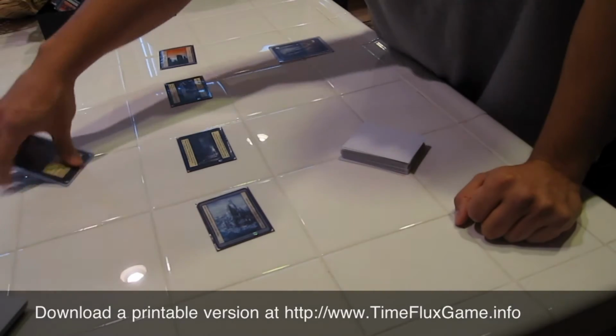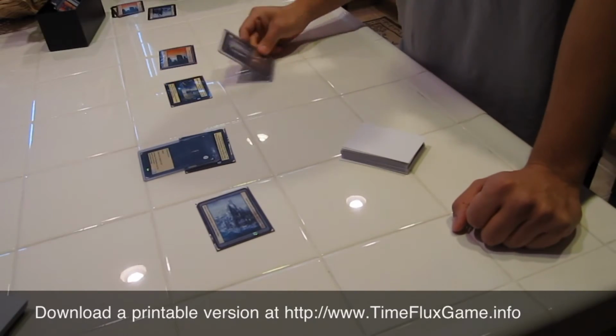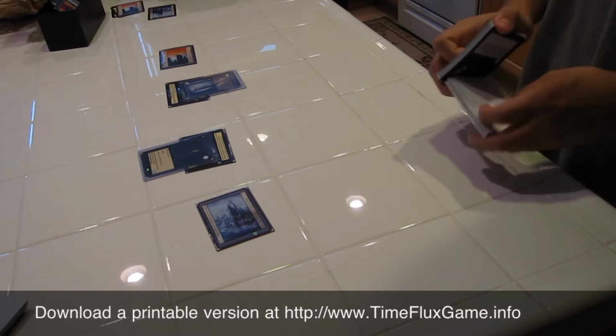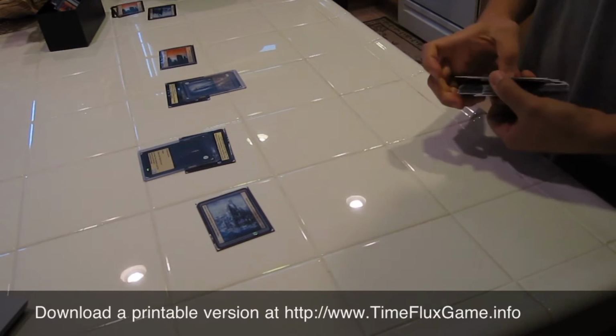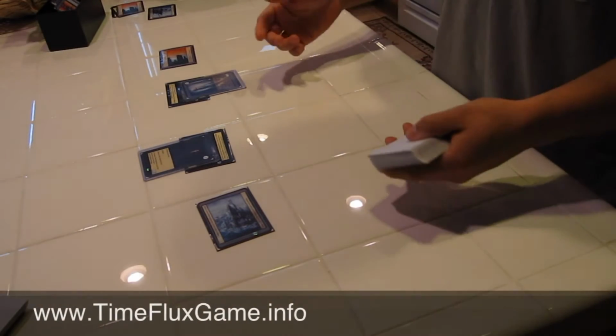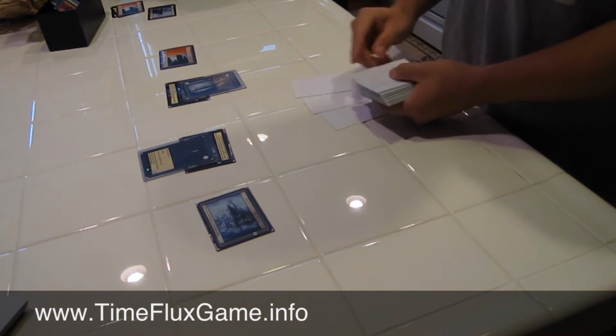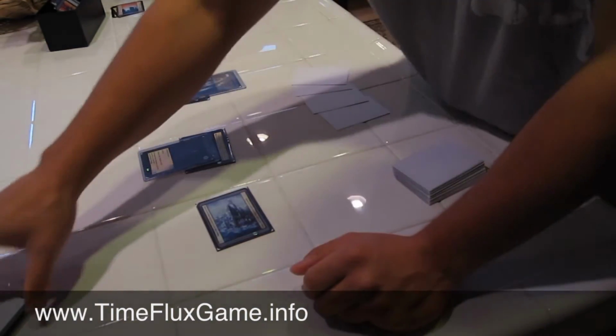Now you start in the era that you're from, and I start in the era that I'm from. And then we play. And so you would roll a die to see who goes first, and then you draw 4 cards. And your opponent would draw 4 cards.